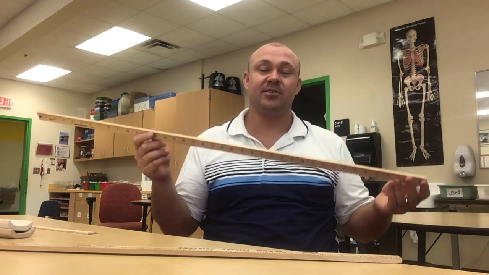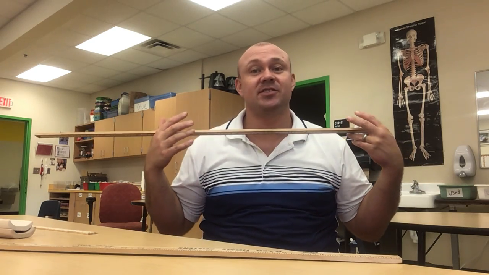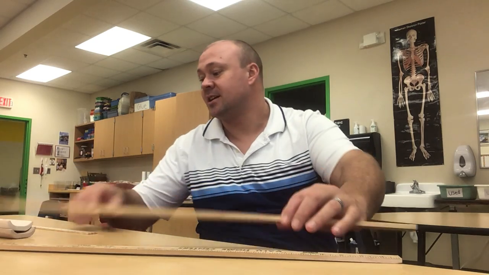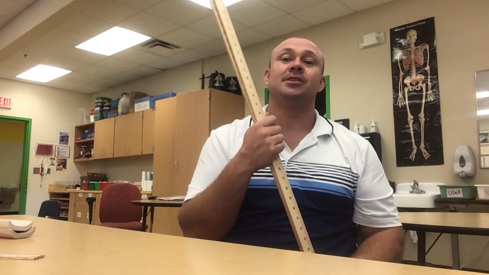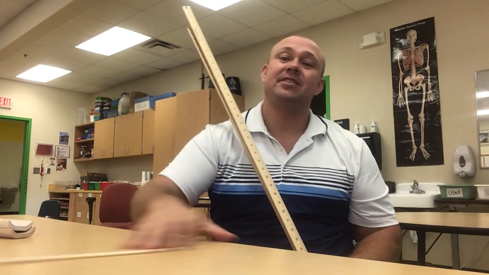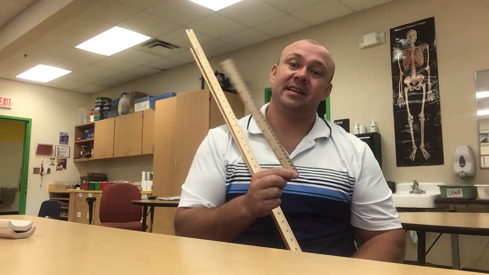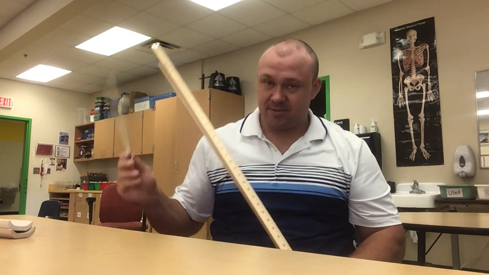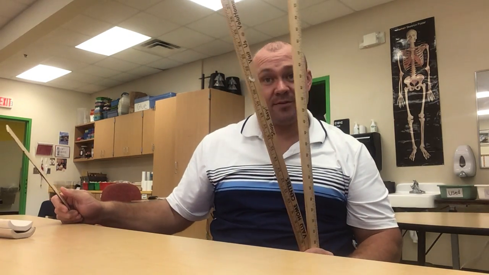So a meter stick and a yardstick both have a very, very similar purpose. It's just the meter stick is about 3 inches longer. So both of these are great tools to measure maybe the length of the classroom, the length of a table. Again, instead of having to use a bunch of rulers and lay them side by side by side, you can have one of these that will measure a greater distance.